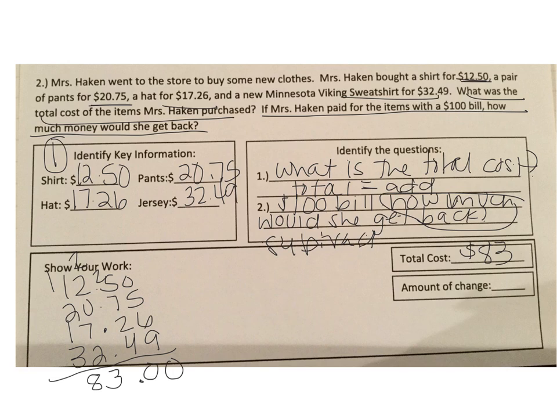Okay, now I have to find the amount of change. And remember, I pay for it with a $100 bill. And if my total cost is $83, okay, I have to subtract those to see how much I have left, or what my change is. Okay, so I have 0 minus 0 is 0. 0 minus 0 is 0.